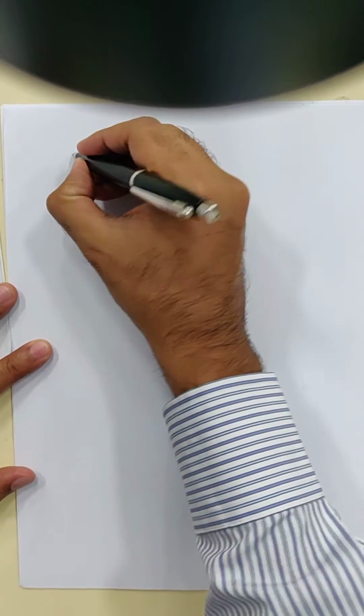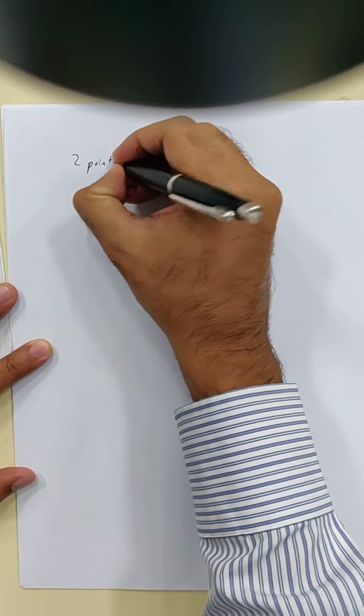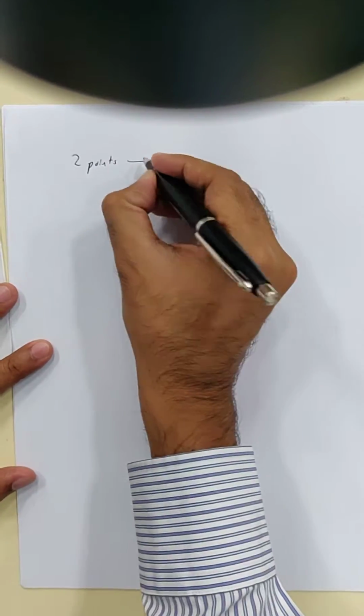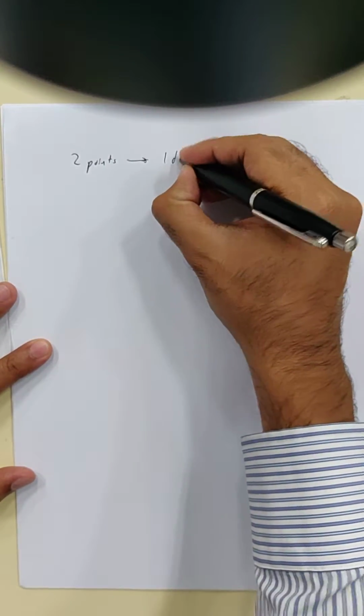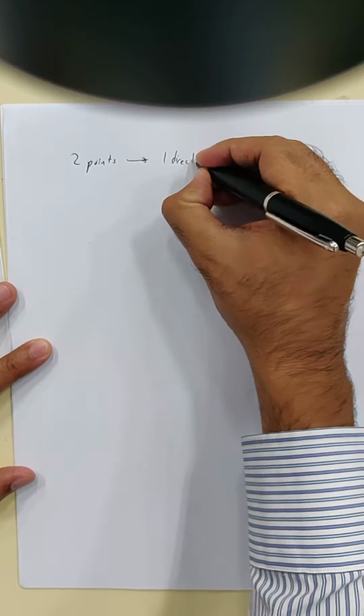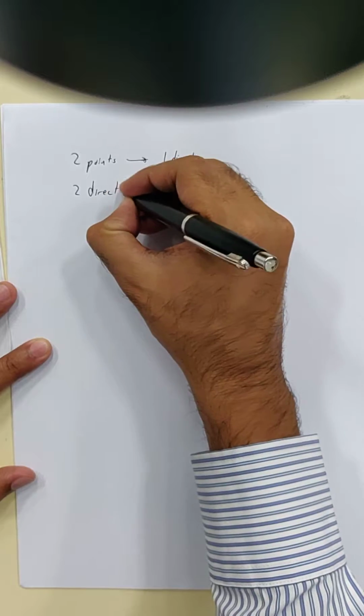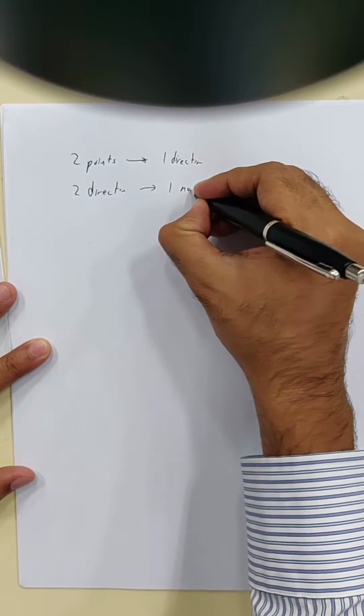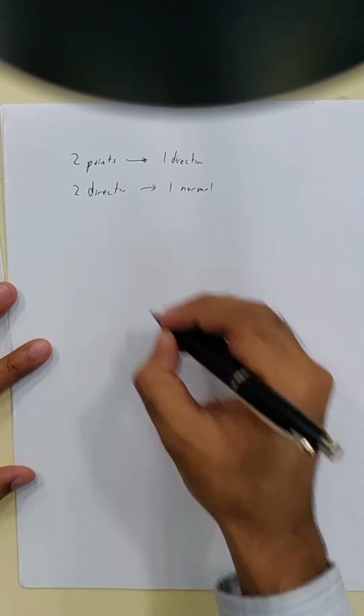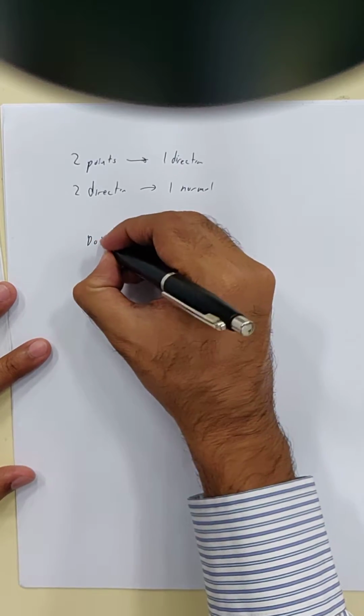Okay, a very slight warm up. Do you remember? 2 points give you what? One direction. 2 direction? One normal. Okay, do you remember your formula for dot product?